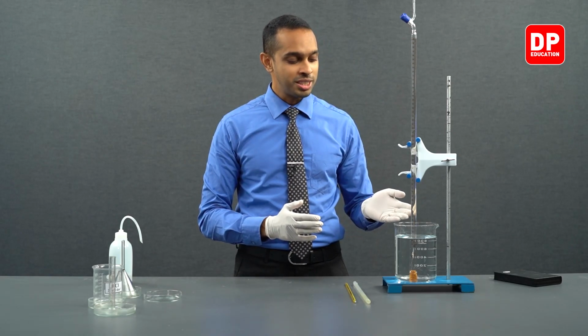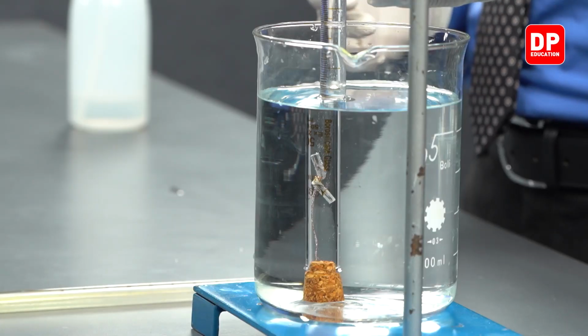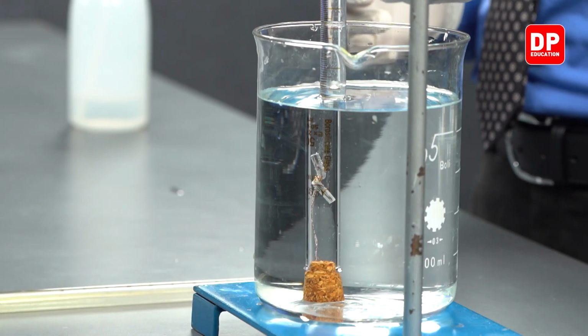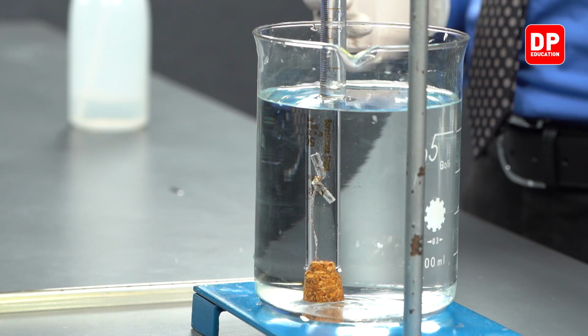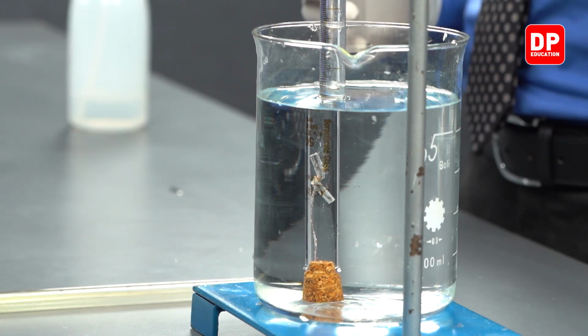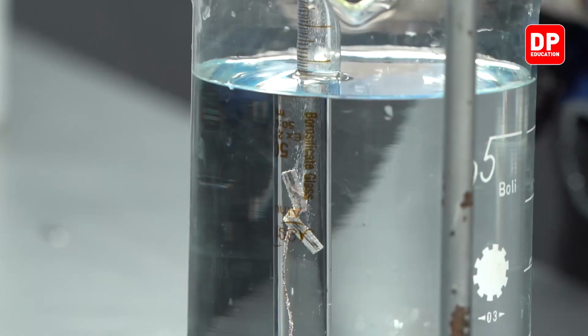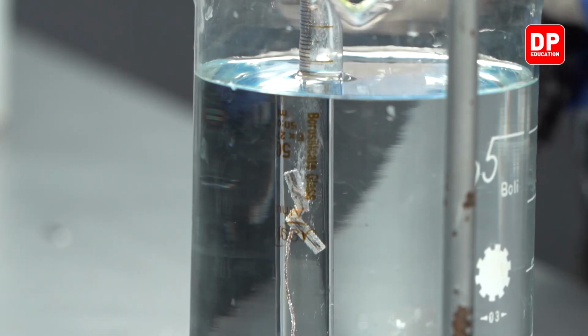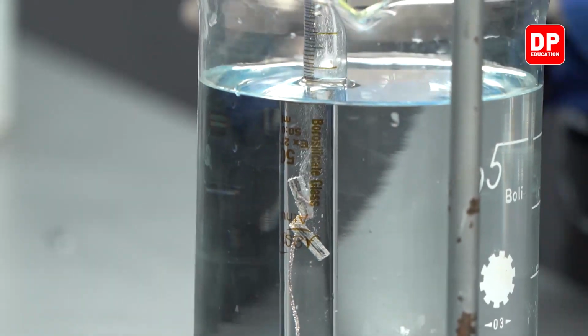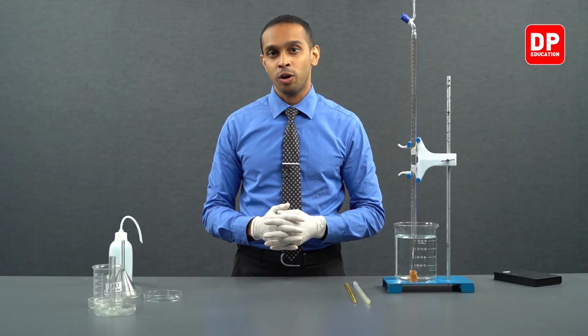Now you can see little by little small gas bubbles are formed around magnesium, and they are going up the burette and collecting at the top part of the burette, which means our reaction has started. After a while, when the reaction has completed, we will come back to take the gas volume measurement.